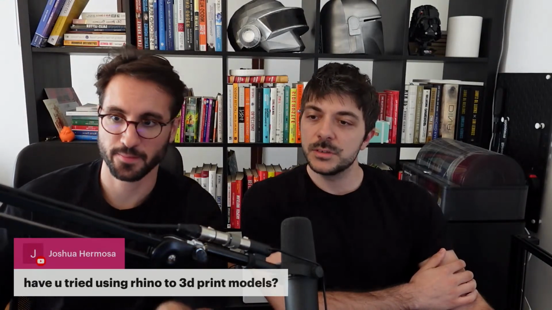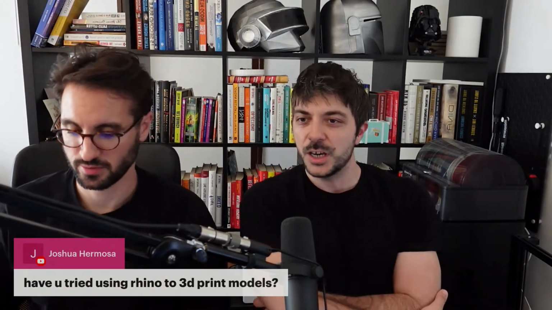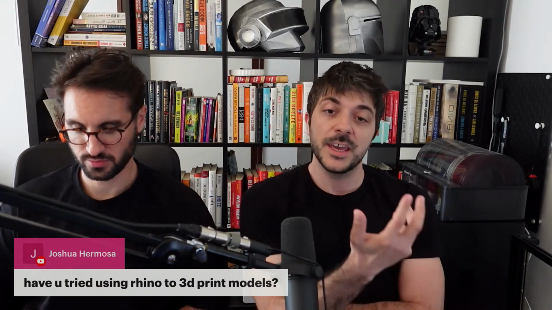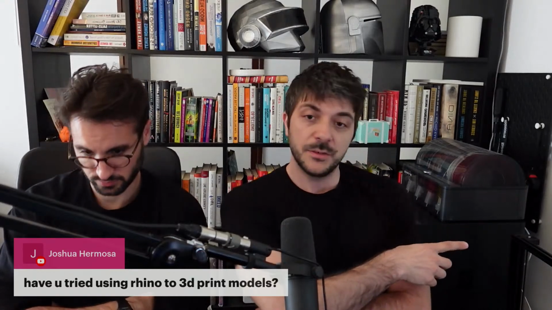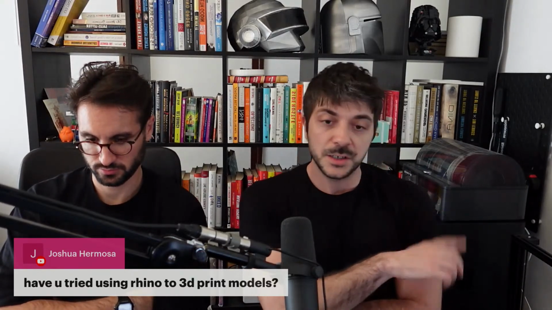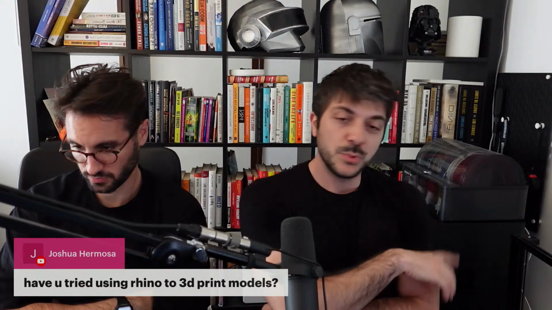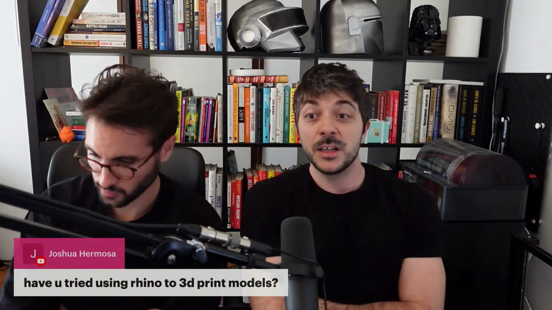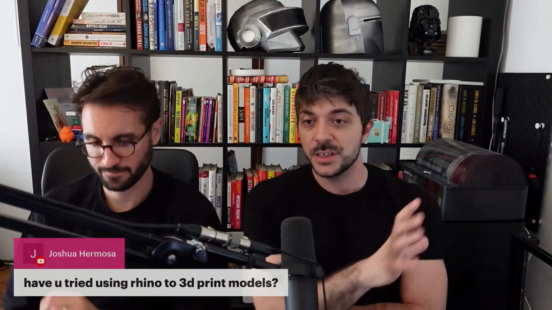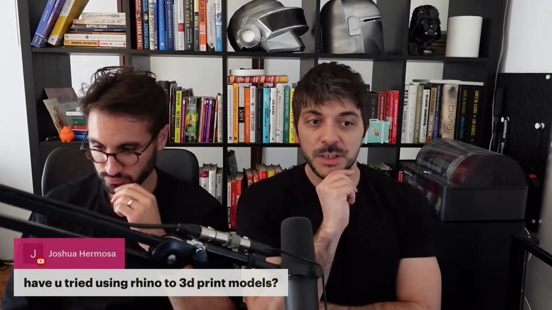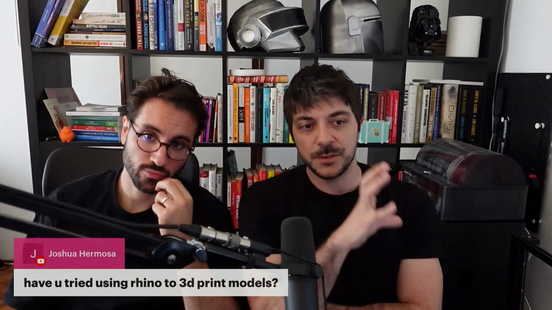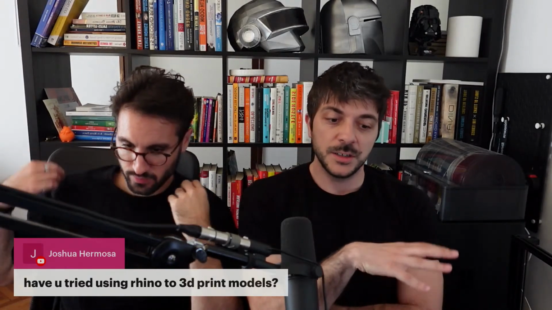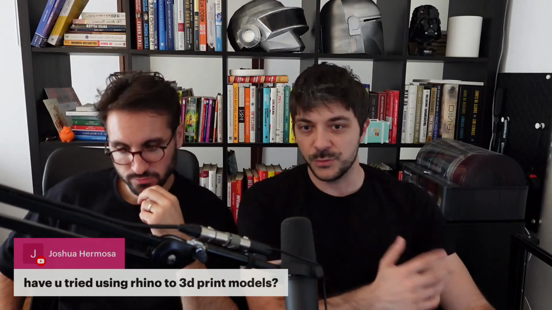So in short, yes, we actually use Rhino, and Rhino is one of the best tools when it comes to 3D modeling in general. You can see here next to me we have two 3D printers. One of them is an Ender 3, the other one is a Bambu Lab P1S, and we're probably going to have a lot more interesting 3D printing tutorials in the future as well. We might even have a very specific course in the future for 3D printing in architecture. So definitely that's something that we use Rhino for.